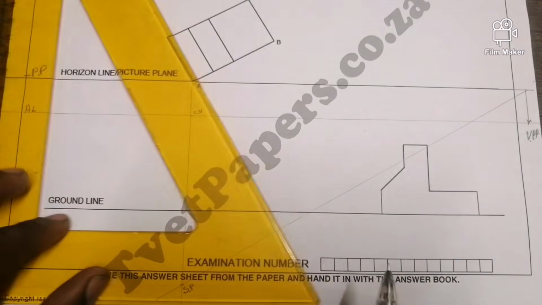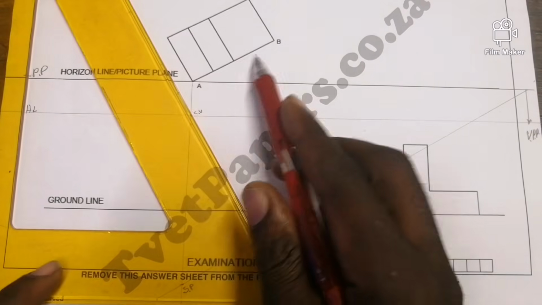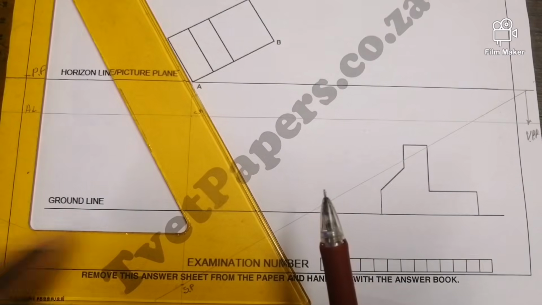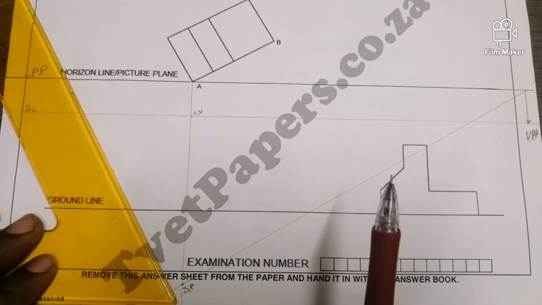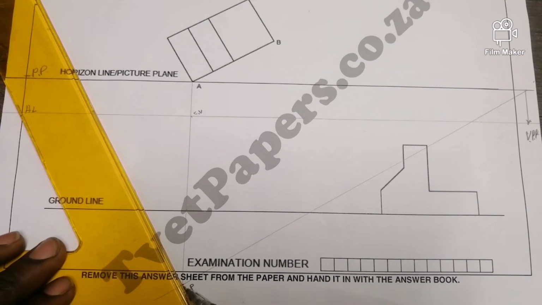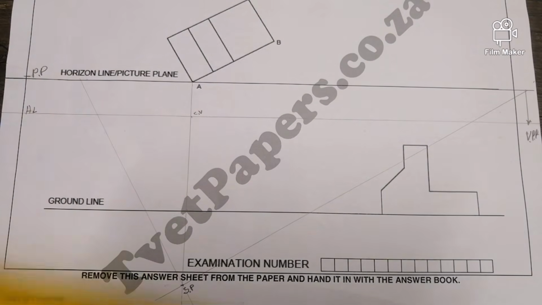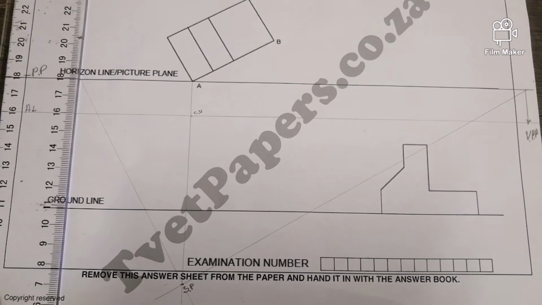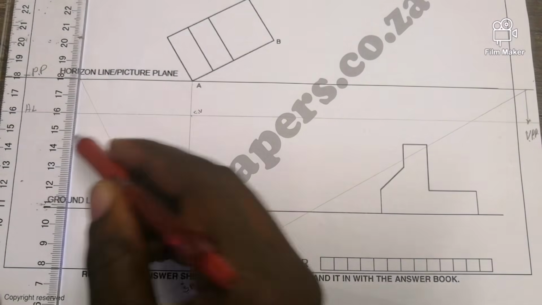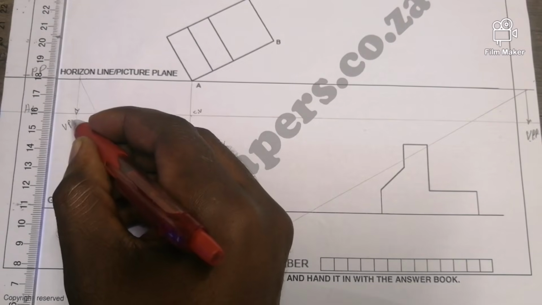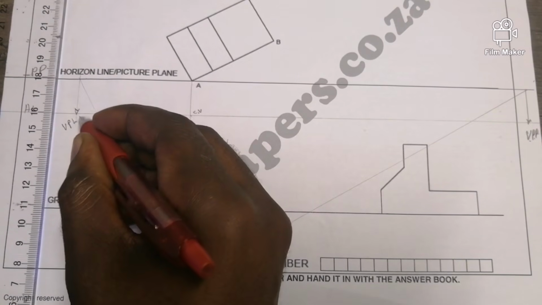Then this side, if this is 30, automatically this one's supposed to be 60, isn't it? So that they add up to what? To 90. So from SP, there it goes. Once it touches the picture plane, it's going to go vertically down. So there it is. Then this is the vanishing point of my left hand side.